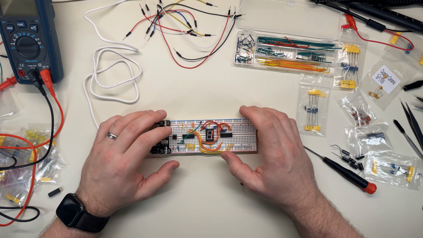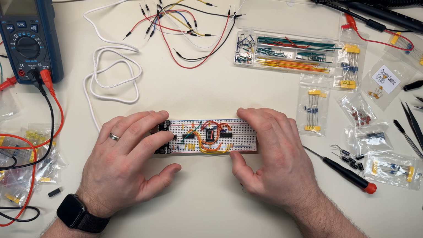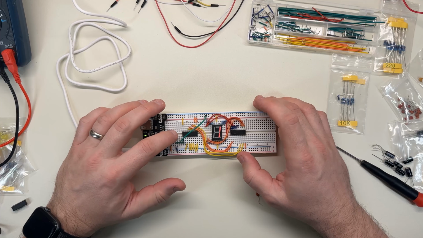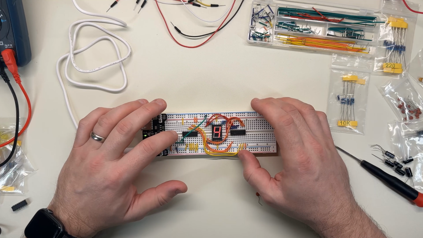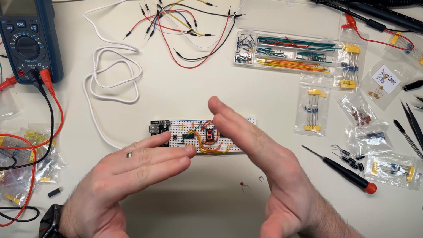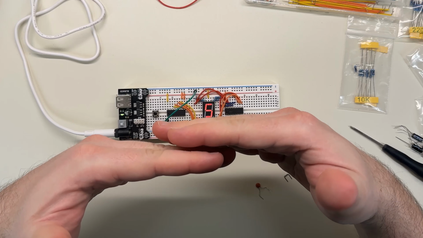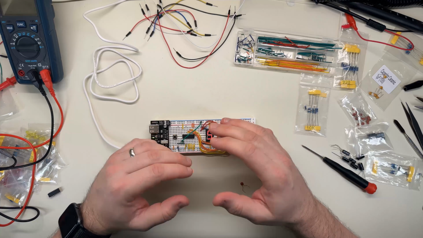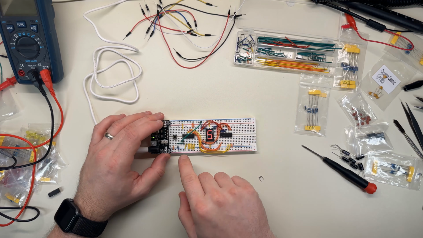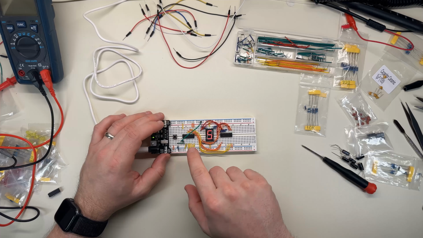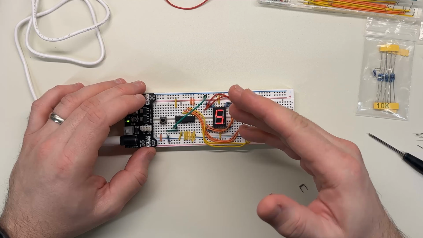Now, bouncing occurs because of the physics of the switch, I think, mostly. There are springs in here, but also the metal itself is actually flexible. So when the contacts bump into each other, they shake a little bit. That shaking causes the electricity to flow while it's shaking, and that means this counter chip is getting more than one pulse to count.